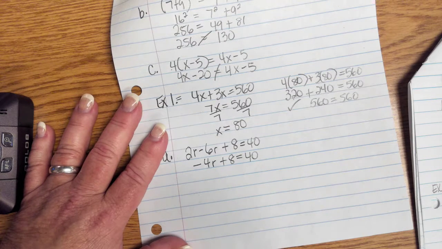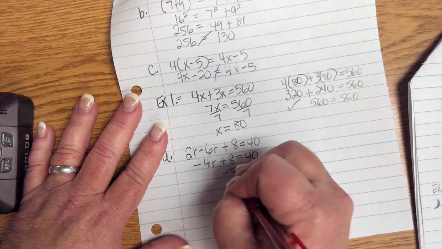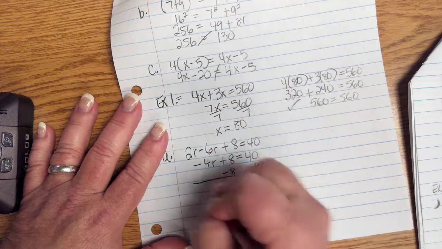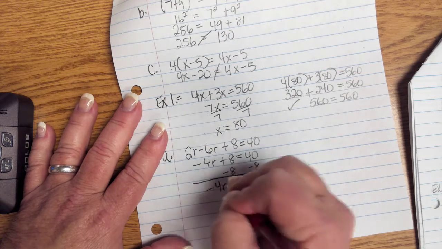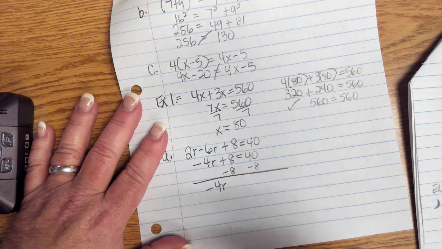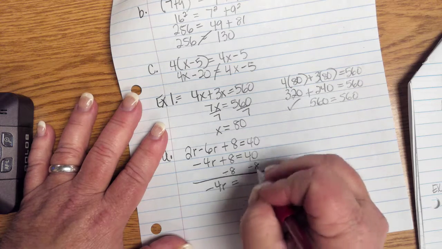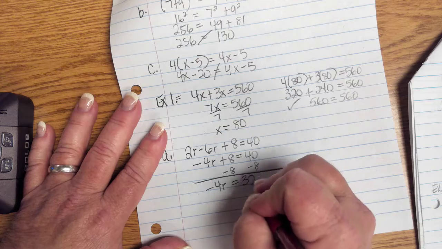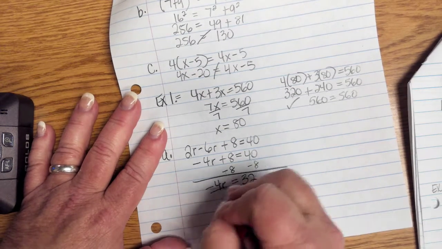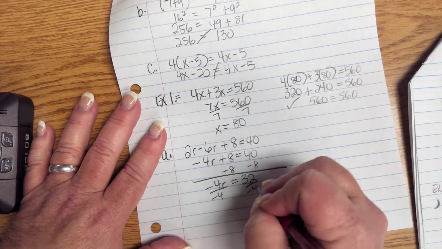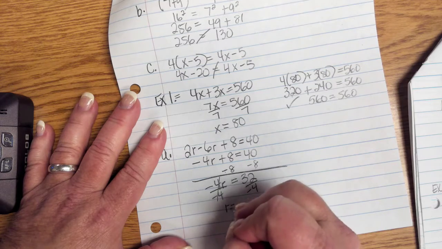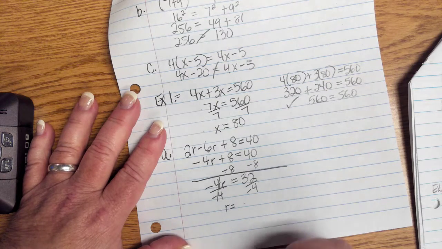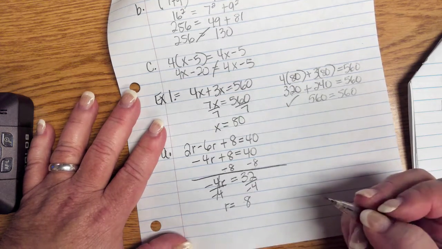Then it says get variables on one side of the equal sign and constants or numbers on the other side. So subtract 8. Using inverse operations, we're going to do the addition and subtraction first. Then we will do the multiplication. So 40 minus 8 is 32. Divide by negative 4. And I get r is equal to 8. Correct?